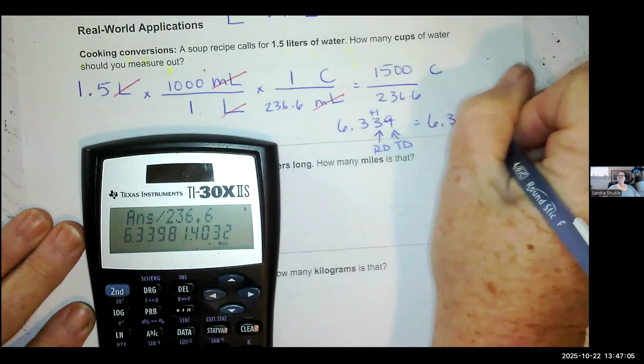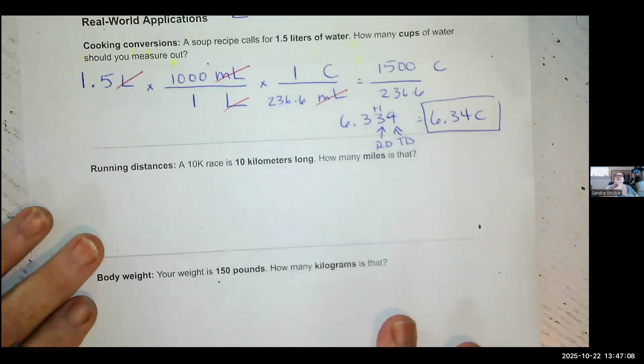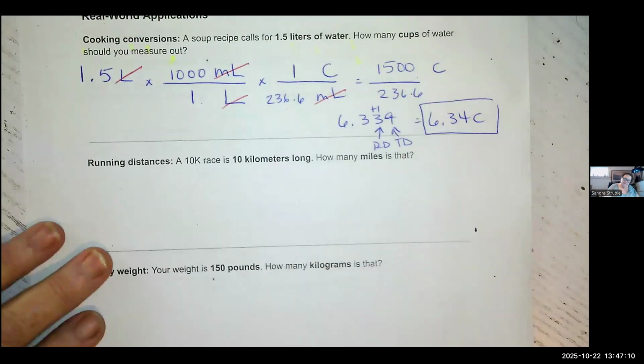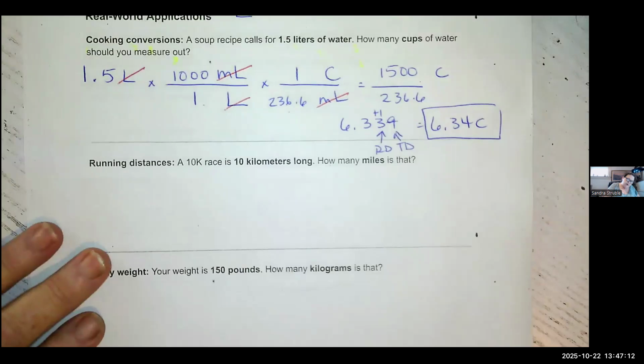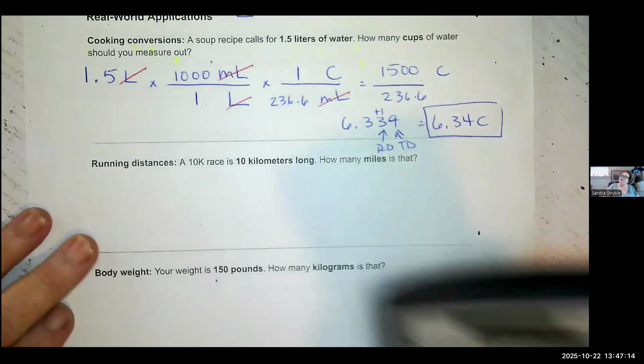Okay. Next one. You know what? I want to do one more thing before I do that. I want to go, what if I had rounded to 3 decimal places?